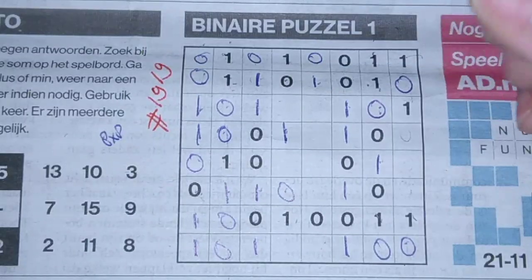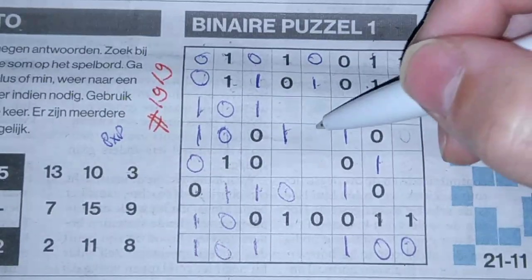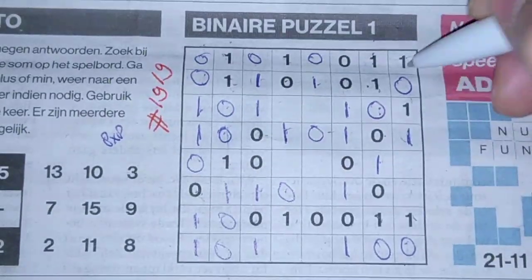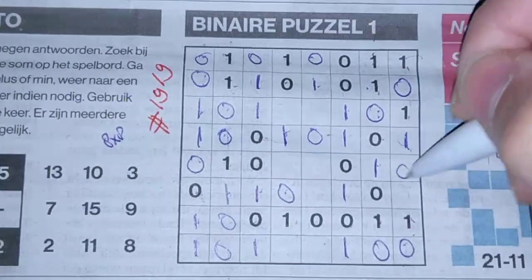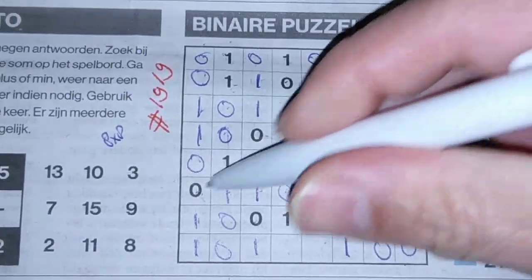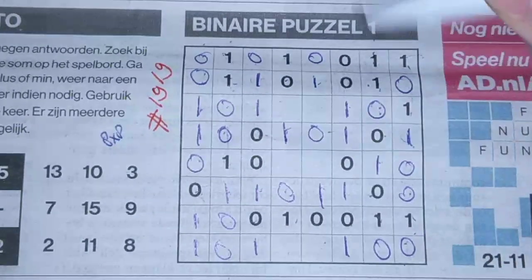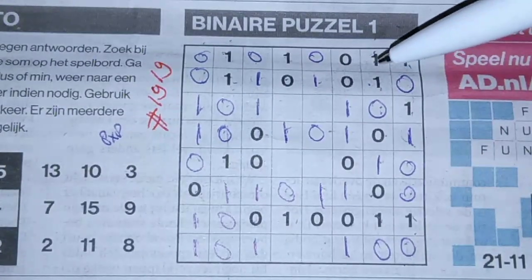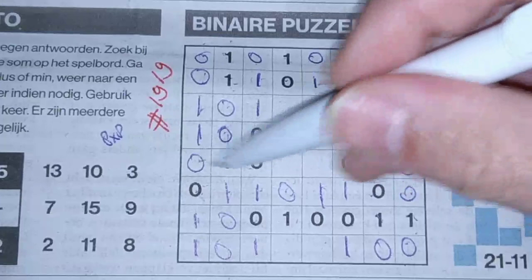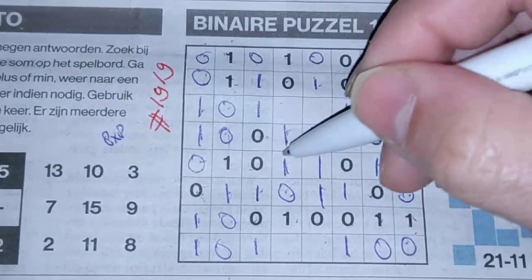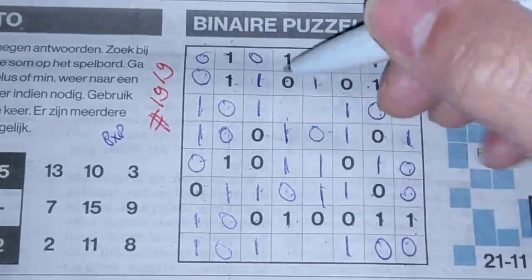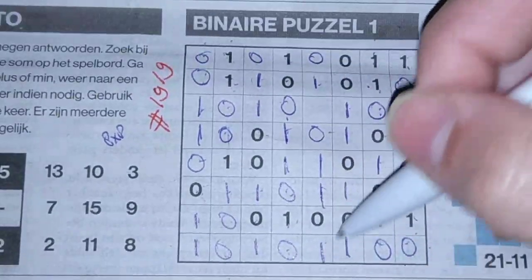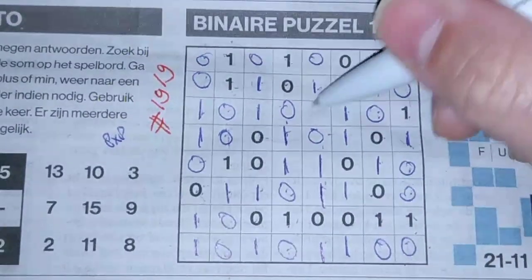Between 2 ones comes a zero. We have now 4 zeros, so the rest are ones. 4 ones, so the rest are zeros. 4 zeros, so the rest are ones. Then I need 4 zeros, so the rest are ones. 4 ones, so the rest are zeros. 4 zeros, so the rest are ones. 4 ones, so the rest are zeros.